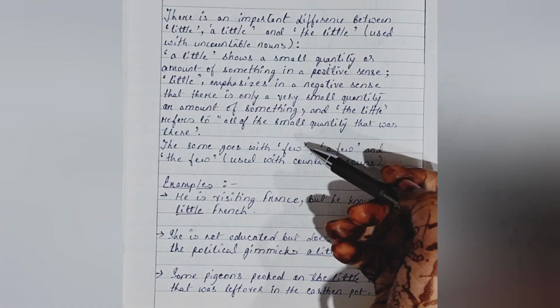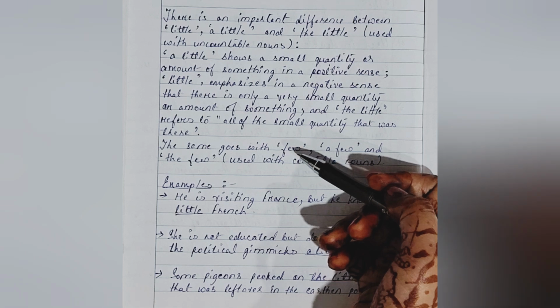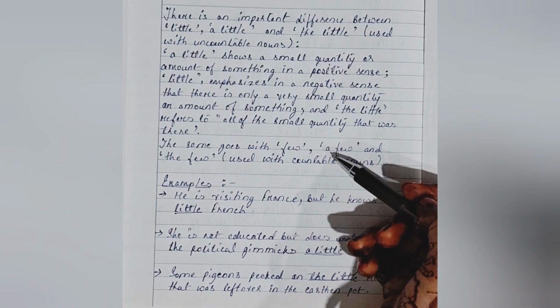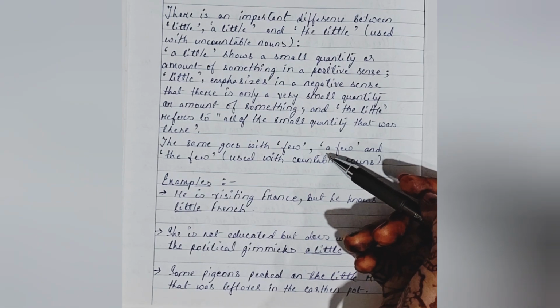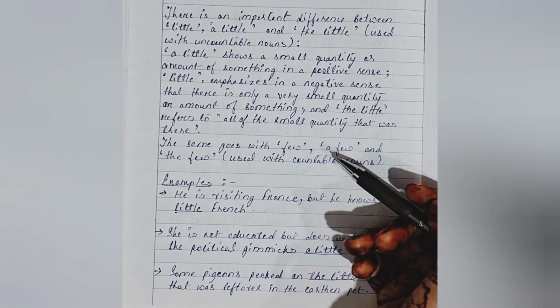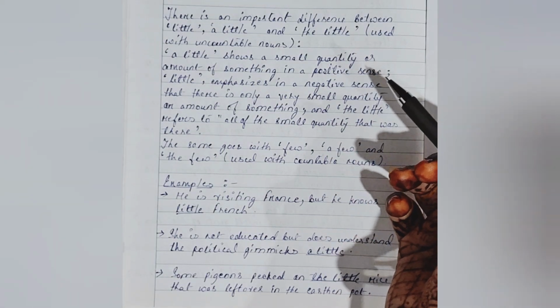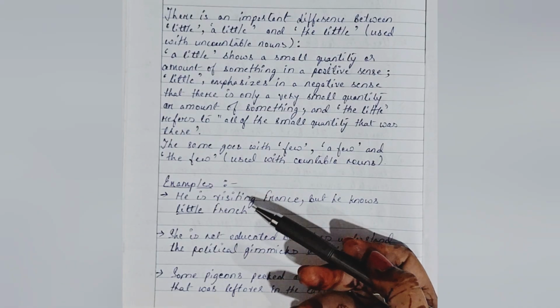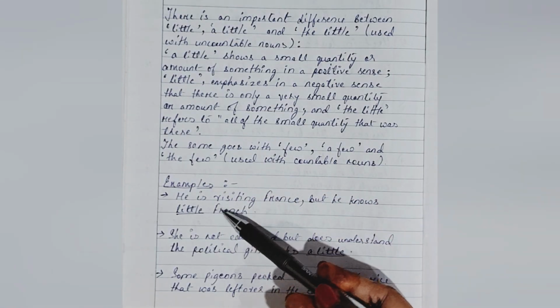And the same goes with few, a few and the few. If there is a very small quantity, then we will use few. If there is a small quantity but in a positive sense, then we will use a few. And when there is something in a quantity that we can use, then we will use the few. Okay, now understand with examples.